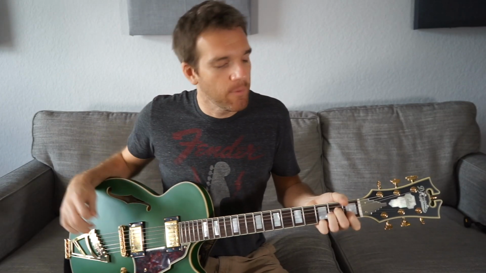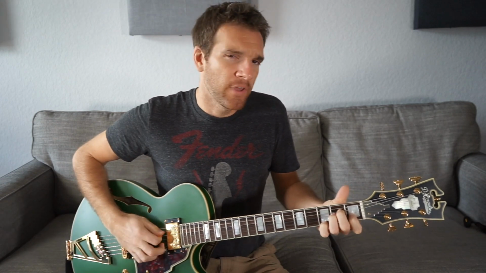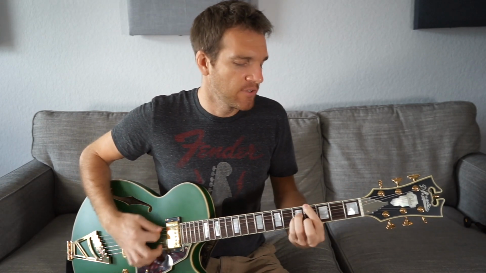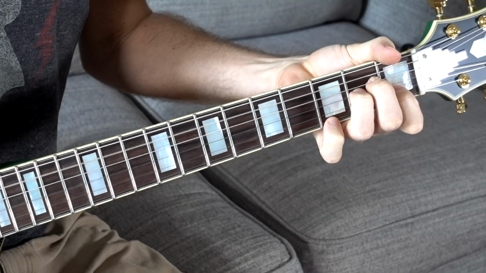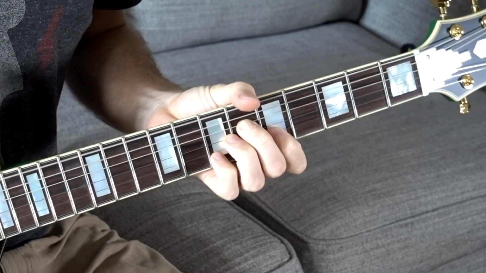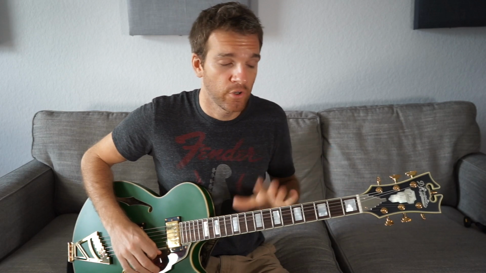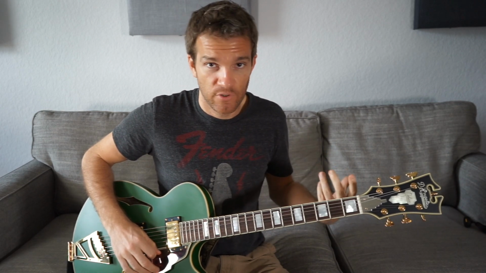Now the thing about this shape right here is if you try moving it, like let's try it, like remember how we moved this all over the place? If you try moving this, it doesn't get the same effect. So we're going to learn a closed voice shape that's going to look like this.